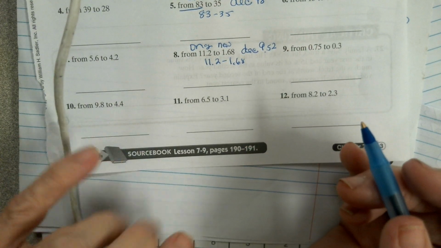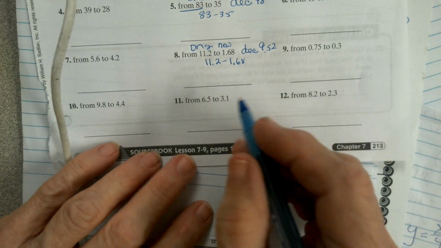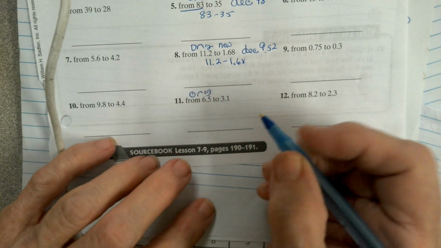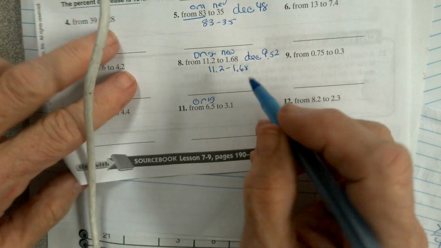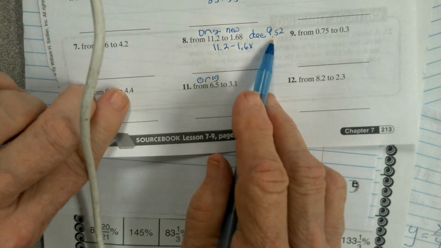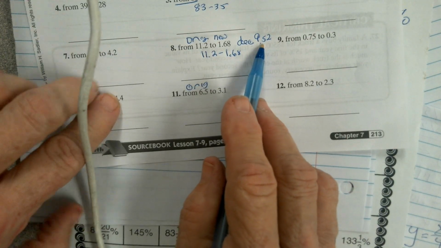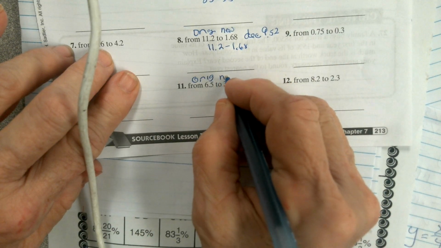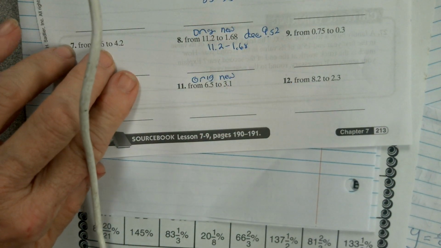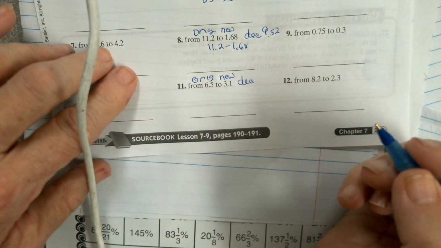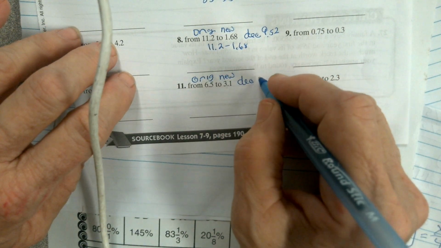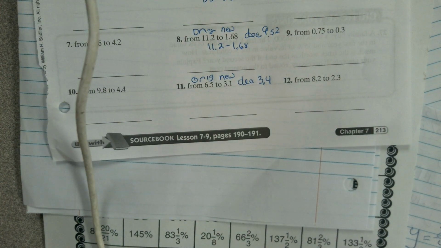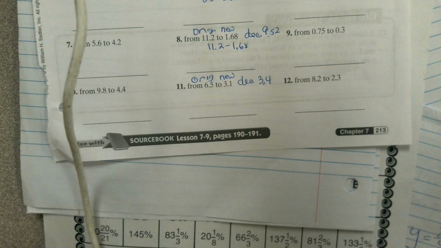On 11, what is the original amount? This is the original. What is the 3.1? This isn't so bad. Here, my salary dropped 9.52. Here, it only dropped, I think, $3 and something. So this is my new salary. And how would I find that decrease? Subtract, and it comes to what? 3.4.